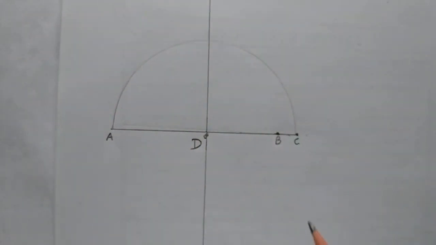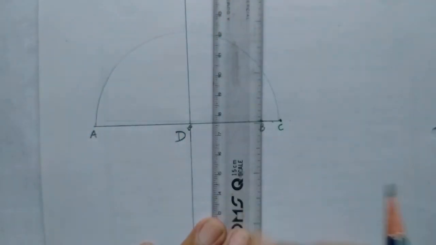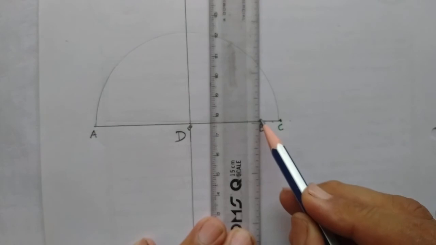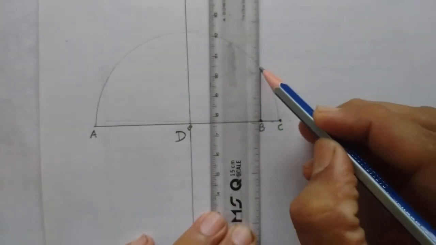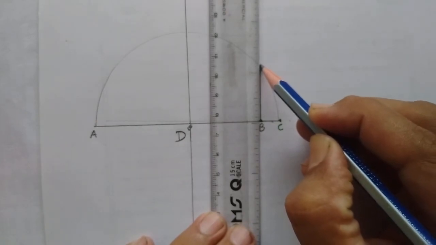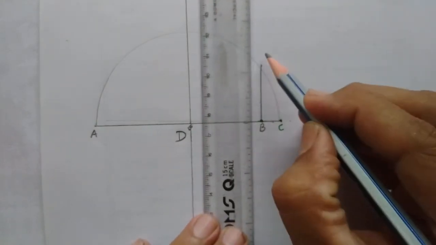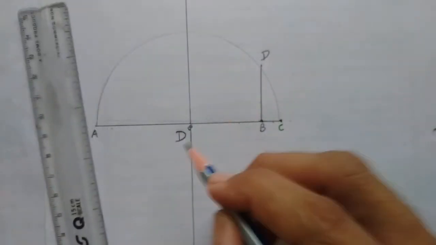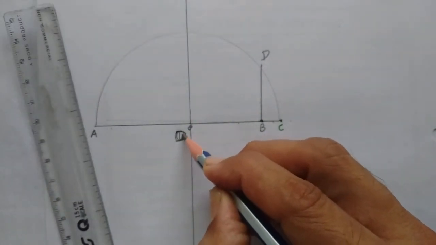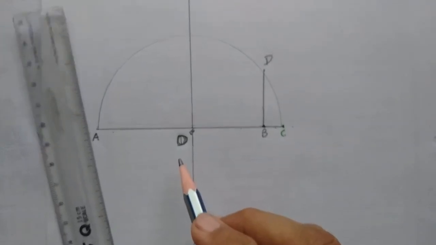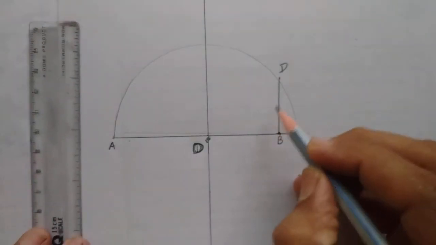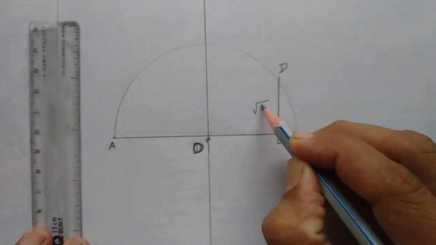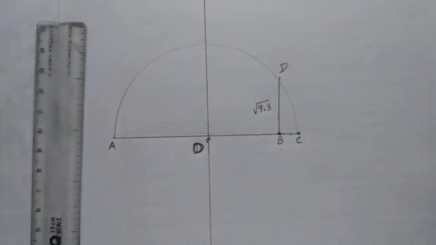Now children, we have to draw a perpendicular line through B. So keep your scale here and draw the line this way. Now children, actually here it is D, and this point you call O in the textbook. So I am doing it this way only. This is O, this is D. Now children, this distance BD is nothing but the square root of 9.3.